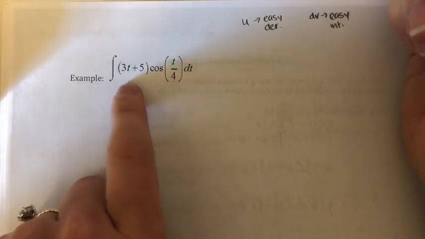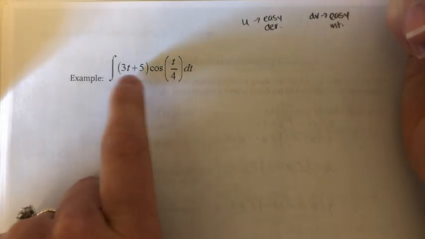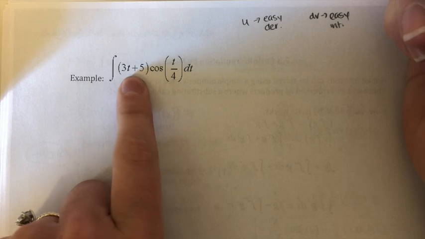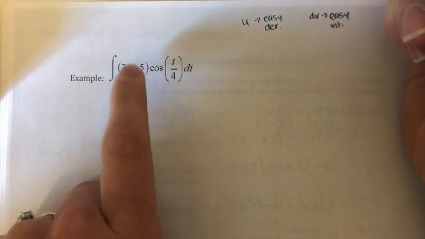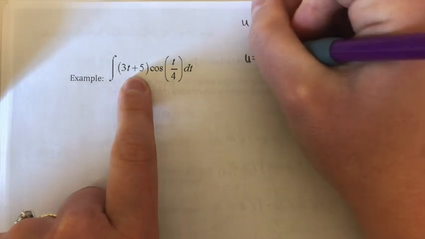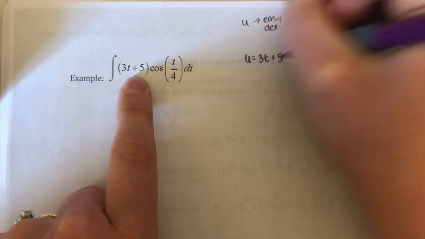So out of these two things, if I take the integral of this, it gets more complicated. If I get the derivative of this, it gets easier. So I want to make this one u, because then my derivative is easy. So u is equal to 3t plus 5.